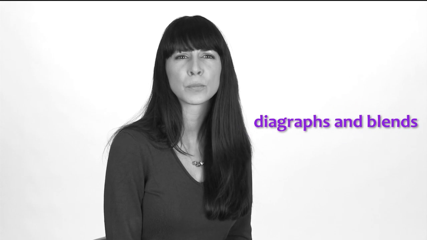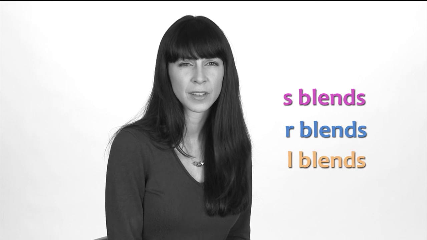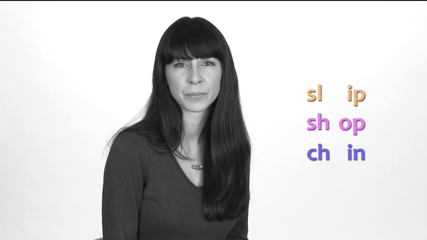When introducing digraphs and consonant blends, explore the initial position first. This is the easiest position for students to be able to discriminate. There are three main groups of consonant blends: S blends, R blends, and L blends. Digraphs and blends fit in well with word family activities because they can be easily added to endings or rhymes, such as the ip, op, or in families.